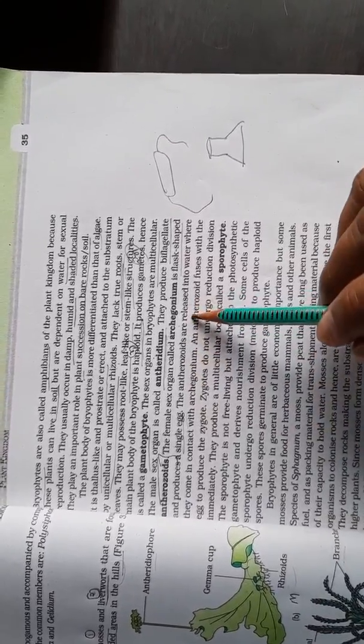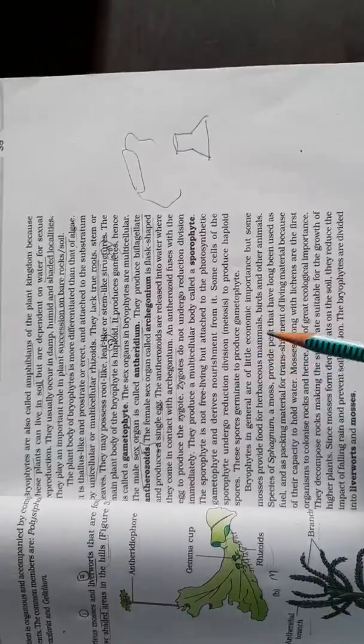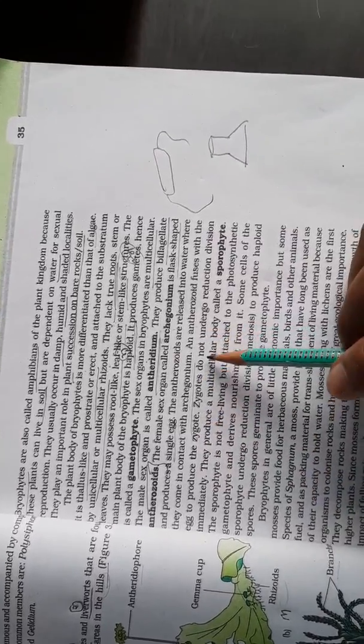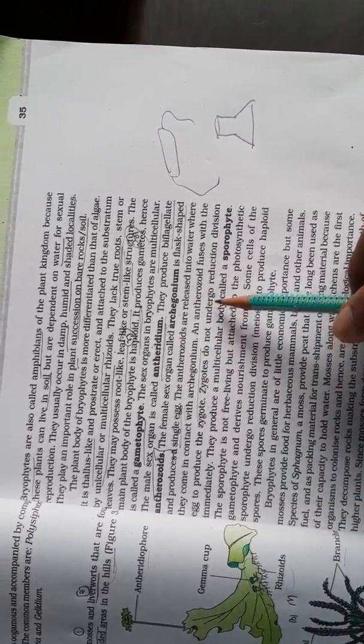The antherozoids are released into the water. They come into contact with the archegonium, meaning the male gamete contacts the female gamete. The antherozoid fuses with the egg to produce the zygote, and zygotes do not undergo reduction division immediately.